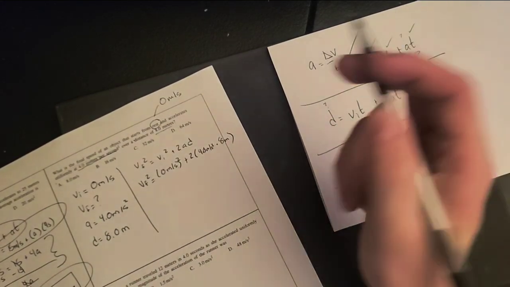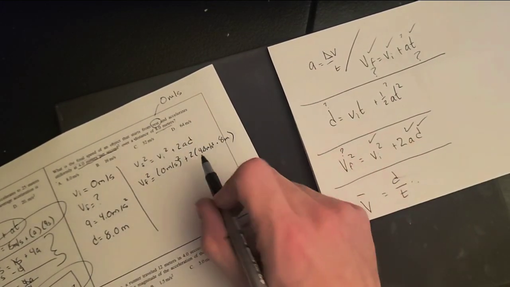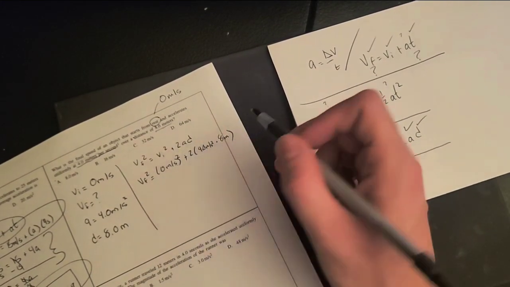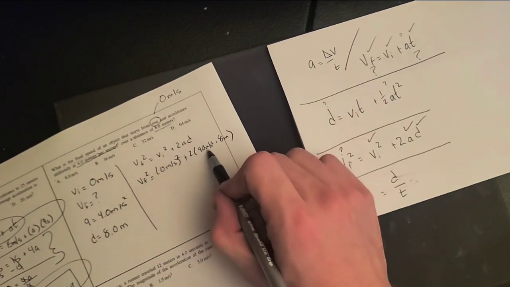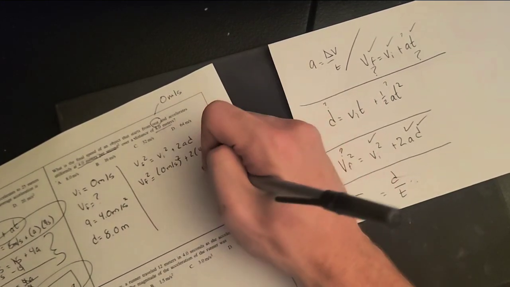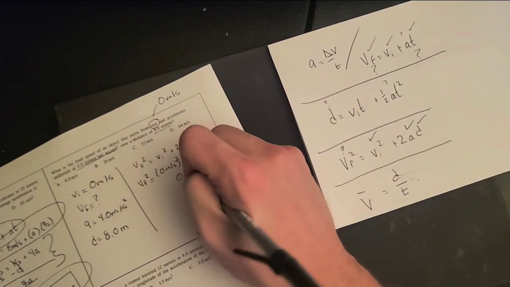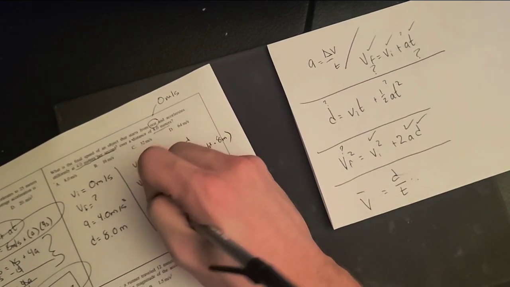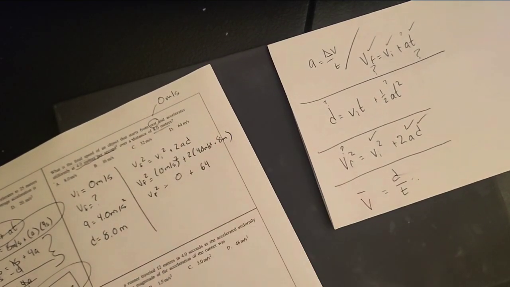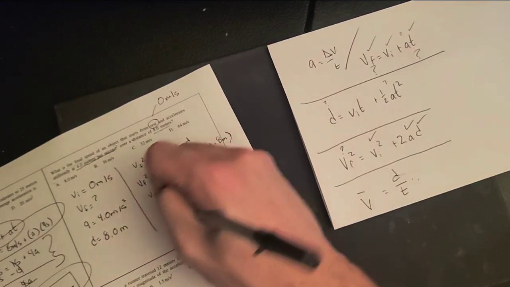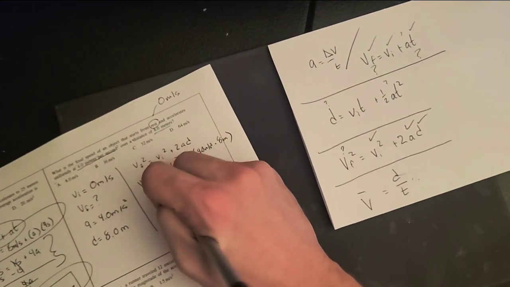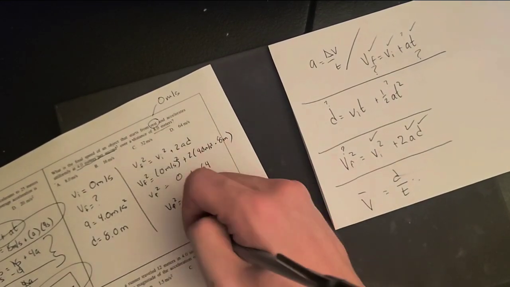Okay, let's do the math. 2 times 4 times 8. In other words, 2 times 8 times D. Well, 2 times 4 is 8. 8 times 8 is 64. So this is 64 right here. 0 squared is 0. VF squared still over here. 0 plus 64, that's 64. So we have VF squared equals 64.